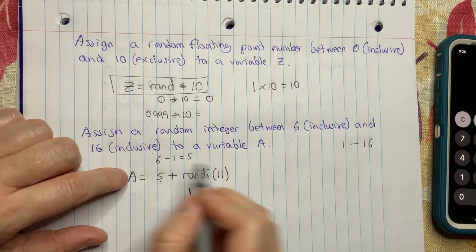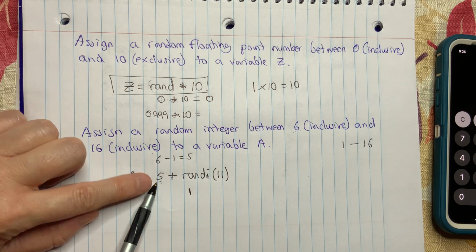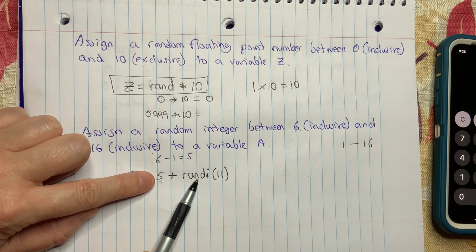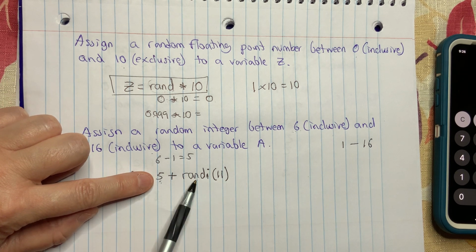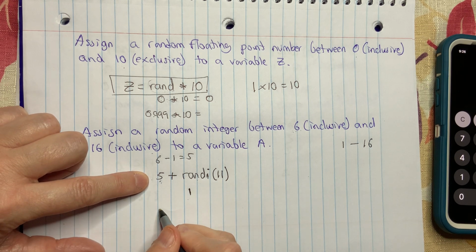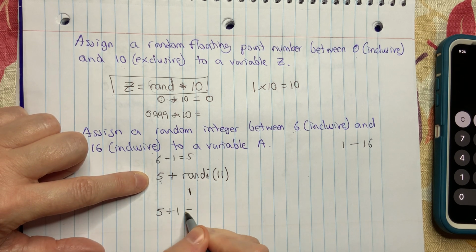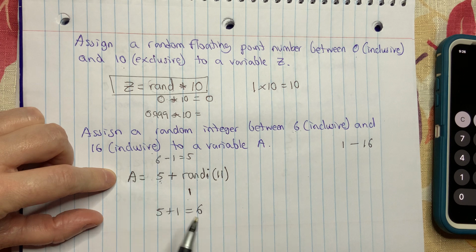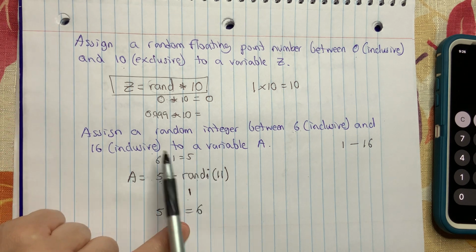So if you run this and you happen to get the lower limit of RANDI, which is 1, then what you will have is 5 plus 1 equals 6. So the minimum that this function can return is a 6, which is what they're asking.